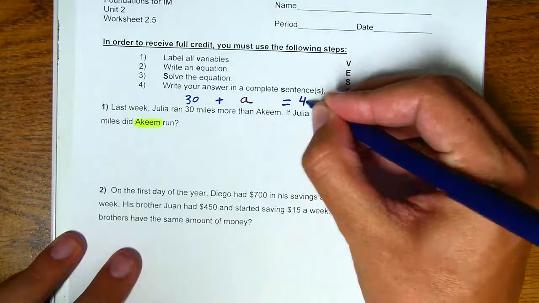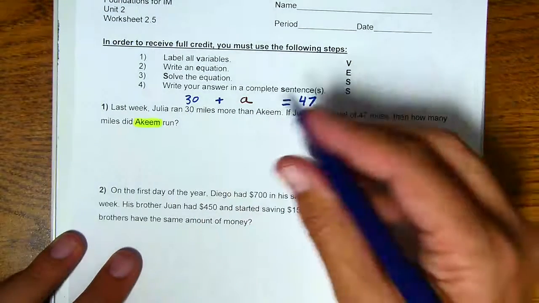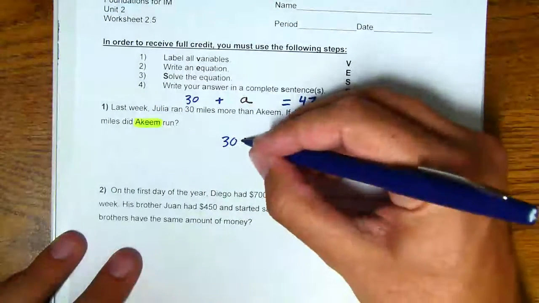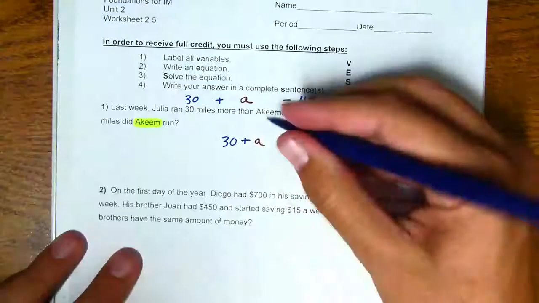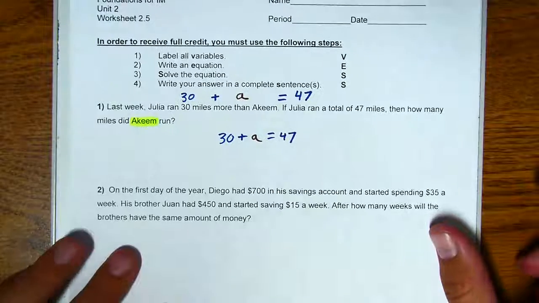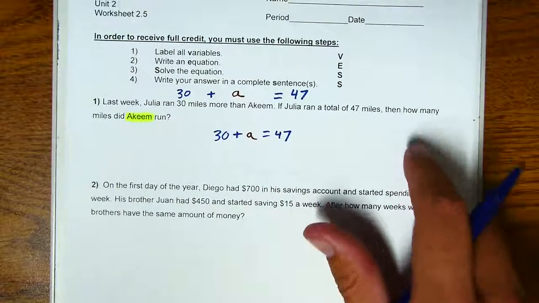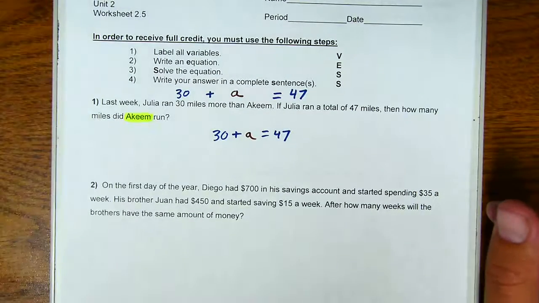So 30 plus A equals 47, right? That is your equation. Now from here, it is a one-step equation to solve. And that I know you can do on your own. And don't forget to also put a complete sentence, something like Akeem ran so-and-so miles.